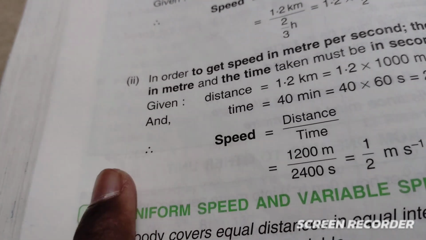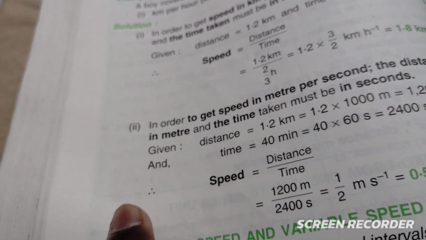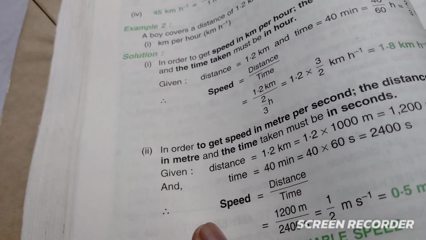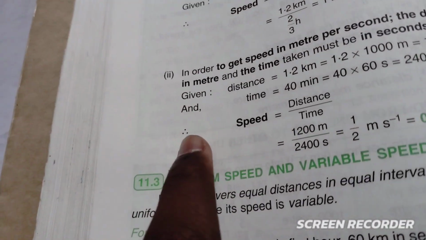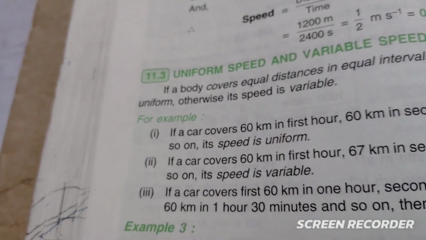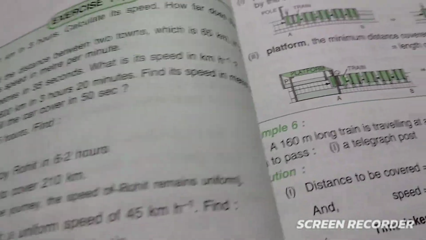And for variable speed, over 3 meter distance, he covers 1 meter in 1 second, then the second meter in 2 seconds, then the third meter in 1 second. It's not the same, it's not similar, it is different, so it is a variable speed. Okay, so we have learned what is a uniform speed and a variable speed.